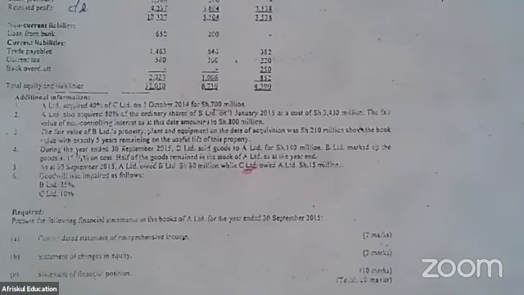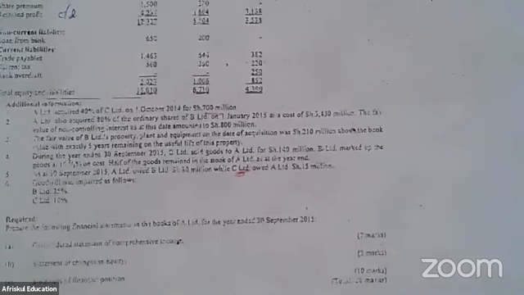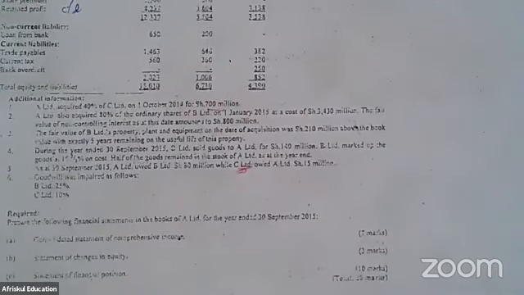When we talk about note 3, they are saying the fair value of B Limited's property, plant, and equipment on the date of acquisition was 210 above the book value, with exactly 5 years remaining on the useful life of this property. These are common things which are always in any group question. In group accounting questions, we have something called revaluation. Revaluation is the difference between the fair value and the book value.